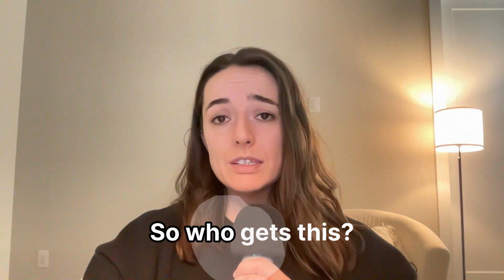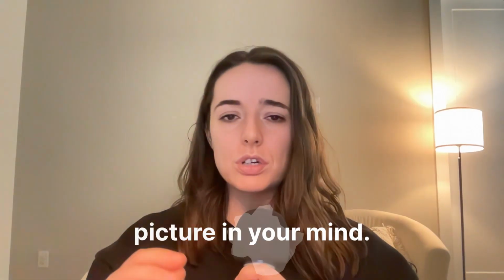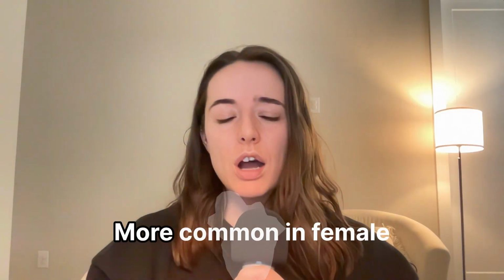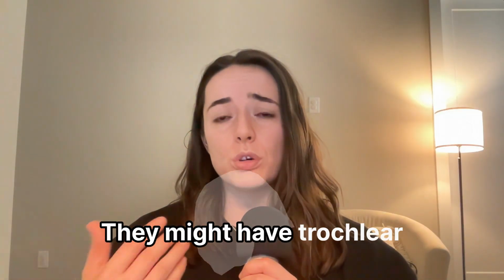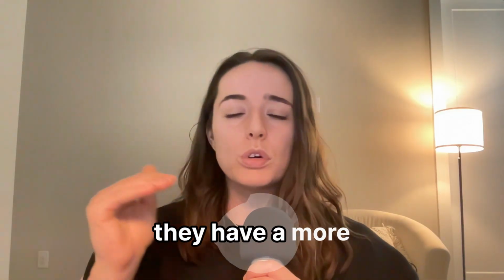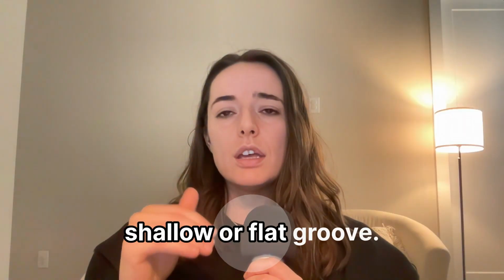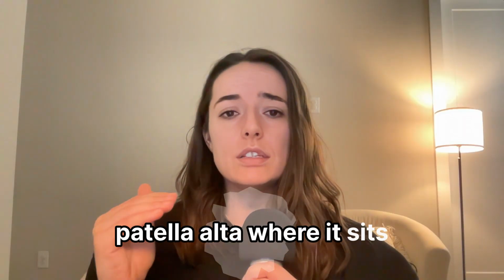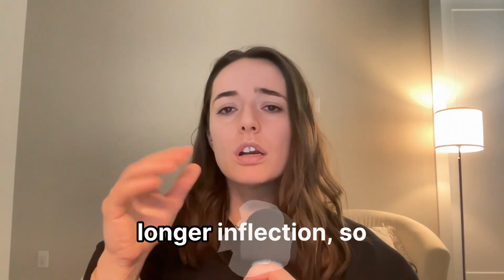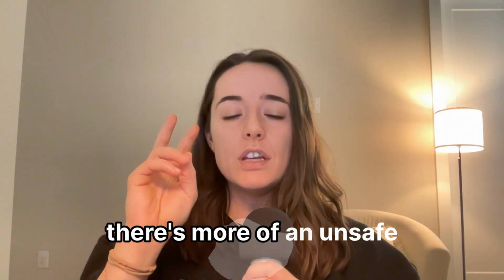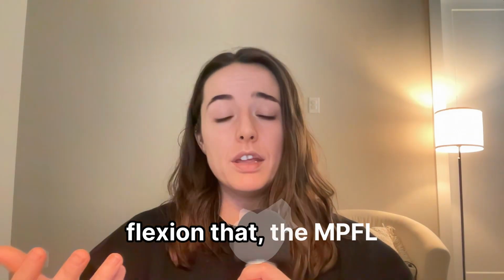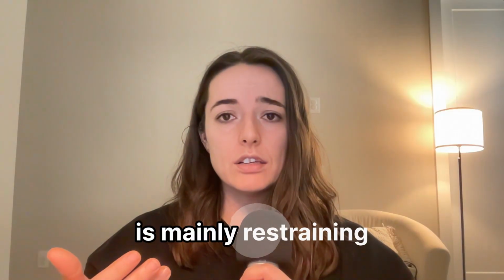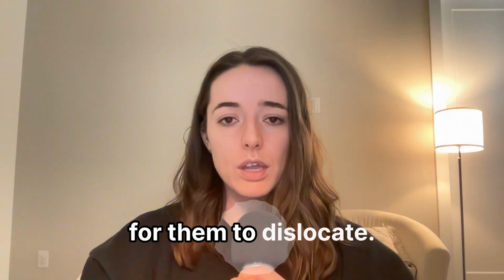So who gets this? This is the clinical picture I want you to kind of picture in your mind. It's going to be more common in female adolescents who have a family history. They might have trochlear dysplasia, meaning they have a more shallow or flat groove. They might have patella alta, where it sits above the groove a little longer in flexion. So there's more of an unsafe zone with that early knee flexion that the MPFL is mainly restraining. So there's more opportunities for them to dislocate.